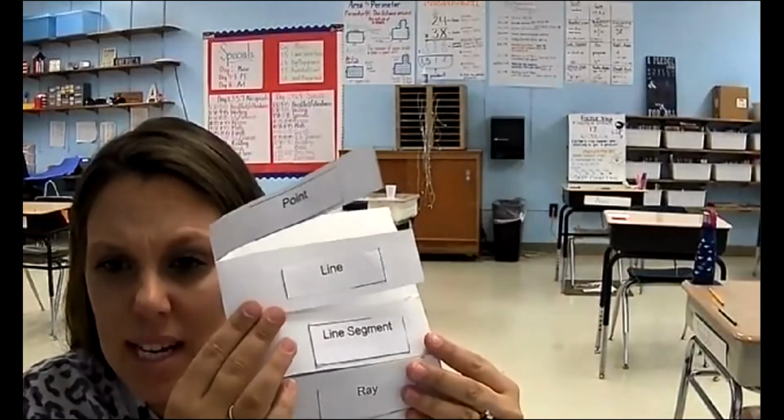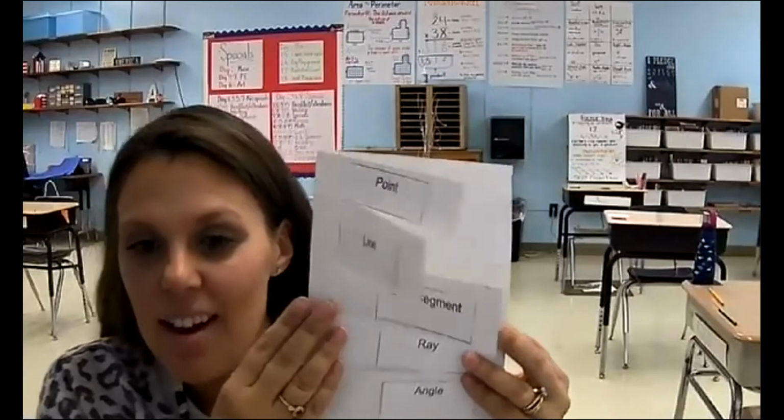Make sure you're cutting them nice and neat, because we're going to use this as a study tool. So if you can't read it, there's really no point of even making it. So pause your video and do this step for me.